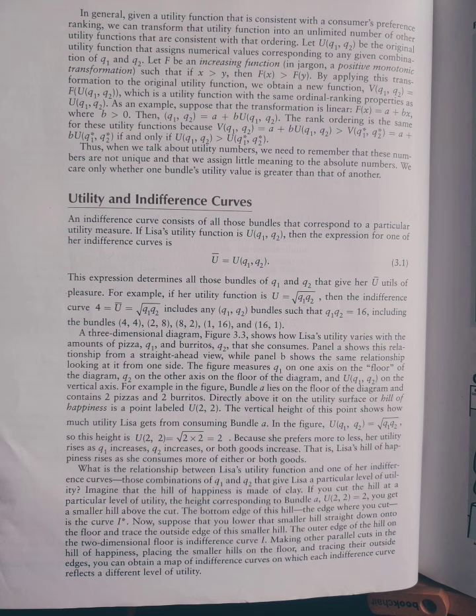A three-dimensional diagram, Figure 3.3, shows how Lisa's utility varies with the amount of pizza, q1, and burritos, q2, that she consumes. Panel A shows this relationship from a straight ahead view, while panel B shows the same relation looking at it from one side.